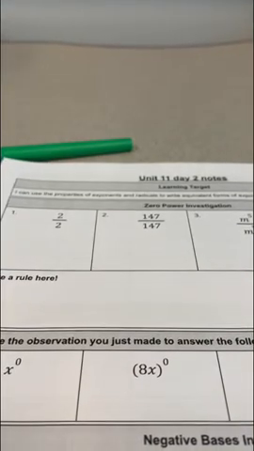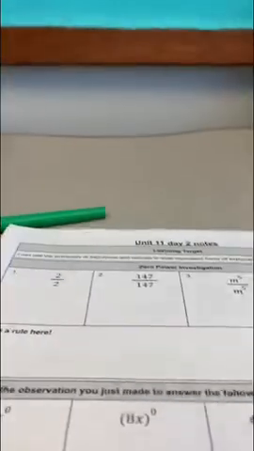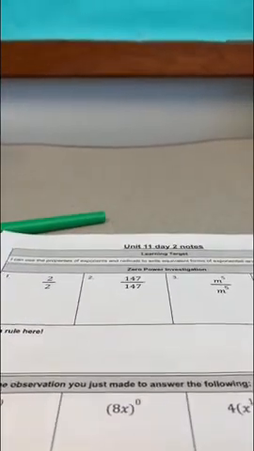Okay, welcome back. So this is the next day of notes, Unit 11, Day 2. Let me set this down a bit. Here we go. So I am on the note packet on page 7 here, and we're doing a little bit more on the exponents.